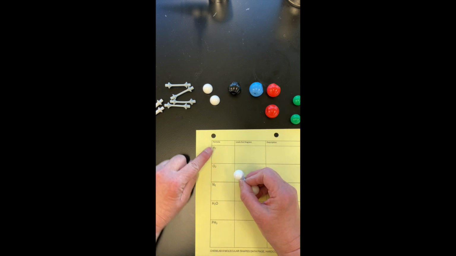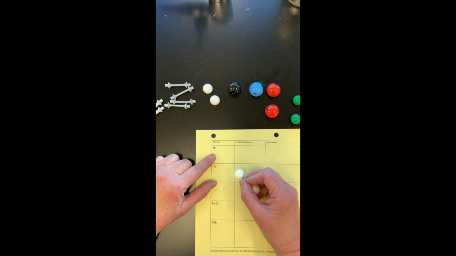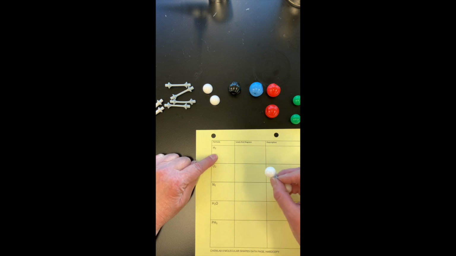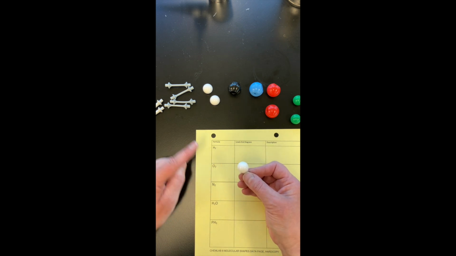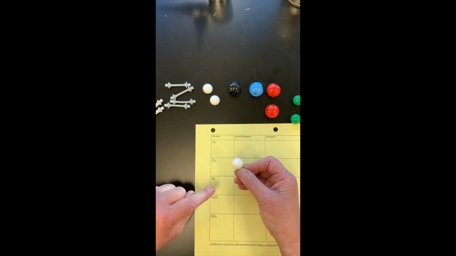So elements like hydrogen, oxygen, nitrogen, and all of the elements in group 17 always travel in nature as pairs. And so this is elemental hydrogen. This is how it travels in nature. This is oxygen. This is how it travels in nature. This is nitrogen. This is how it travels in nature.